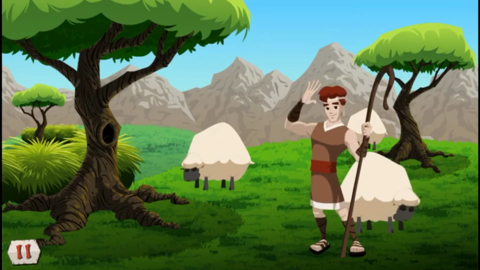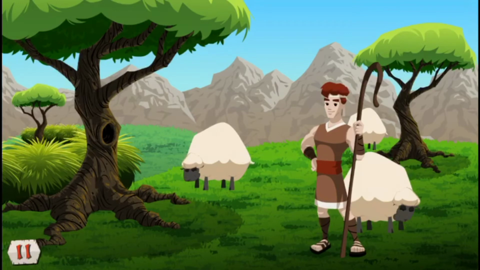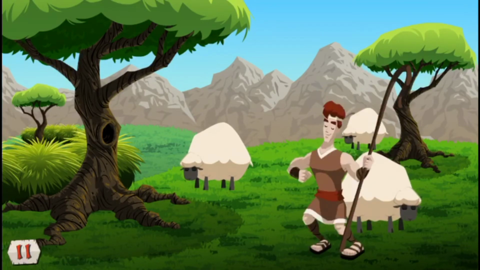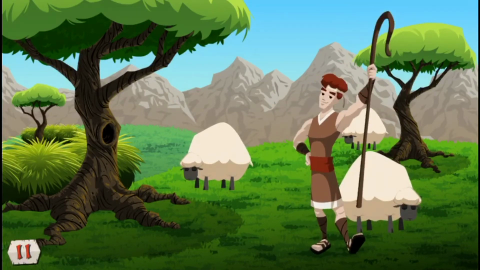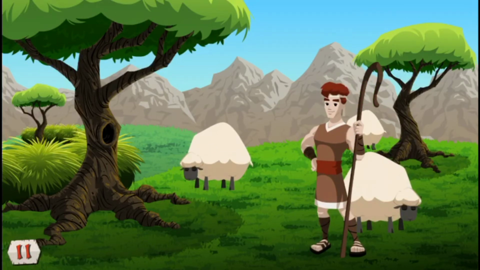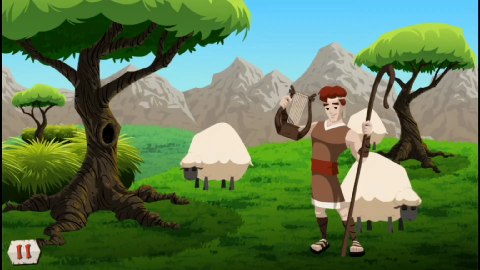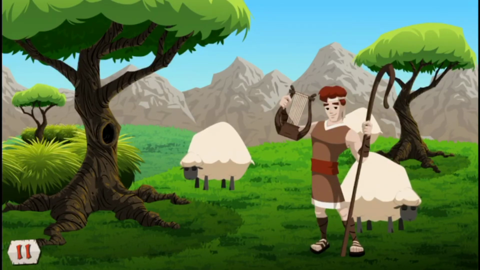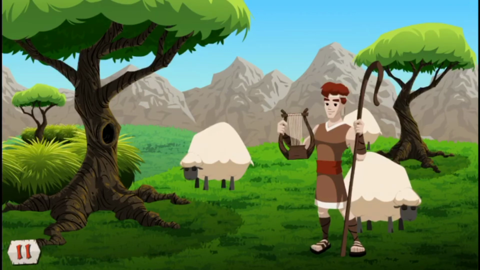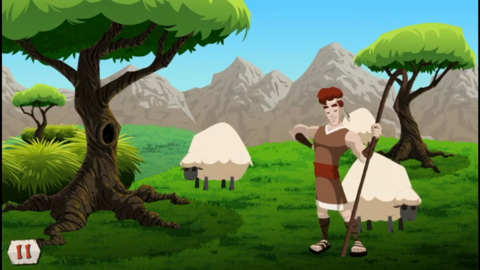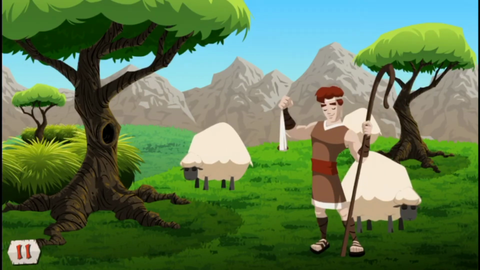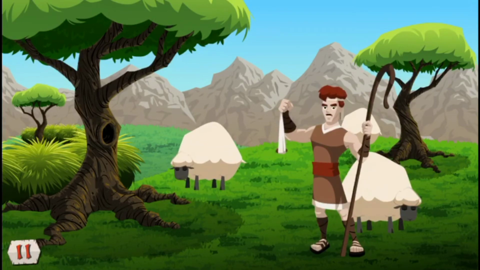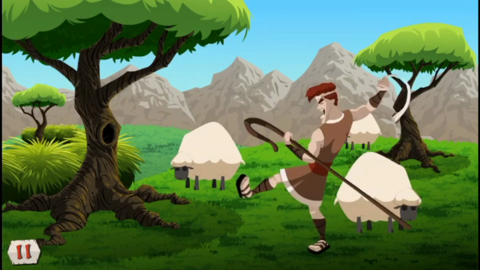Spent most of his days doing three things. He took care of his father's sheep. He was quite good at this. David played music and sang. He was quite good at this as well. And to help pass the time with the sheep, David bugs with his sling. He was pretty good at this. Pretty good. I'm great.